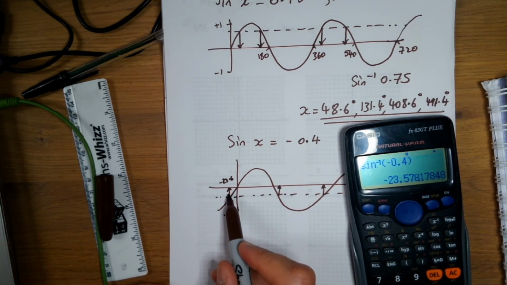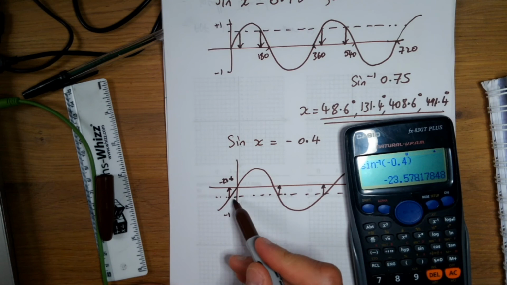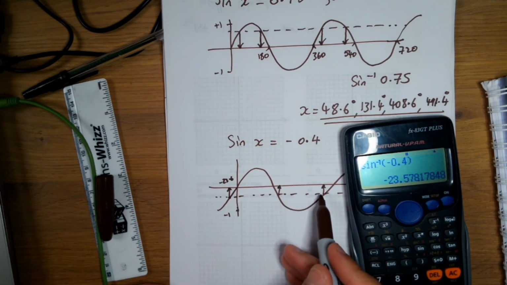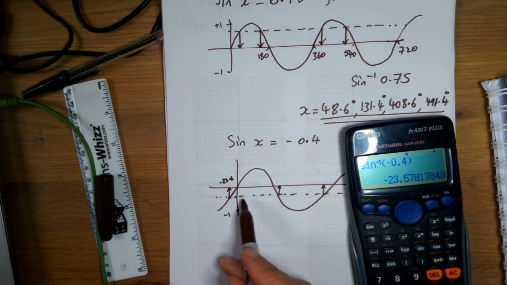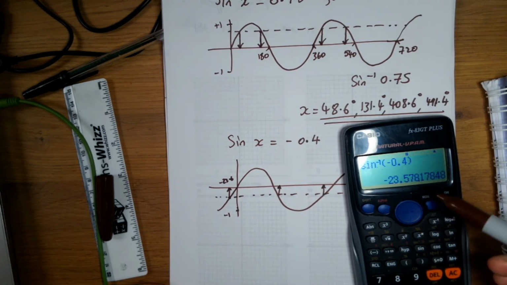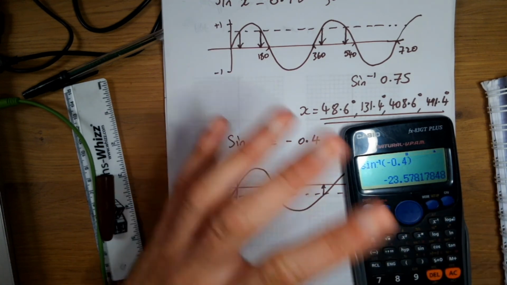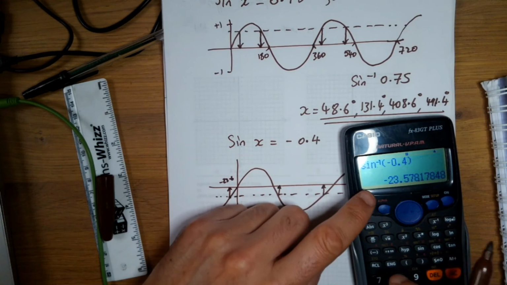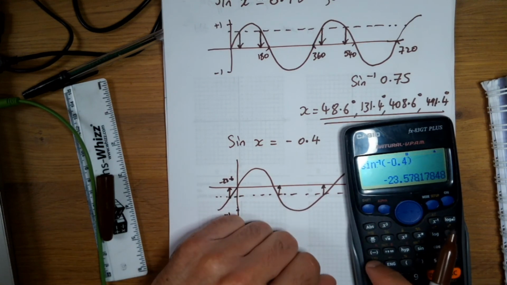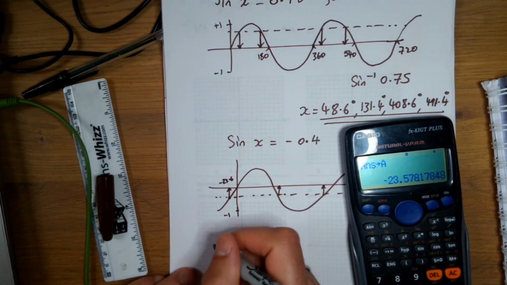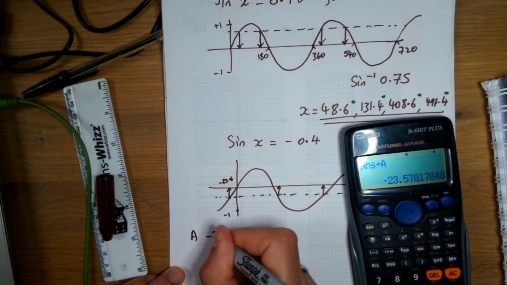Now, it might be a bit tricky to go from this one to this one, but can you see how that one and that one are the same part of the graph? But this number here is going to get me all of the answers. I don't want to lose this number. So even though it's not an answer, I'm going to store it in A. Okay? I might write a little note.